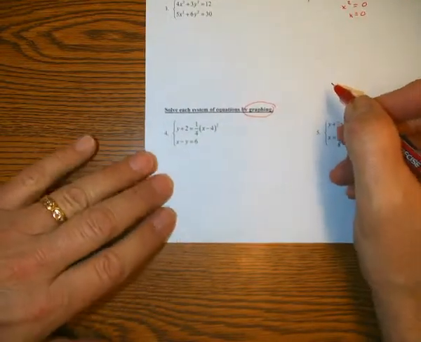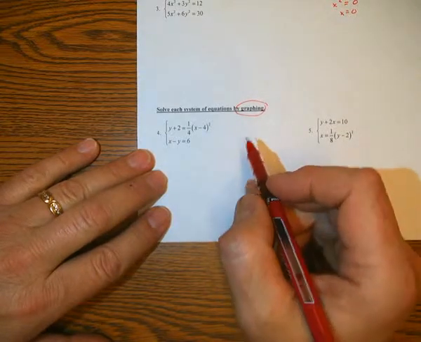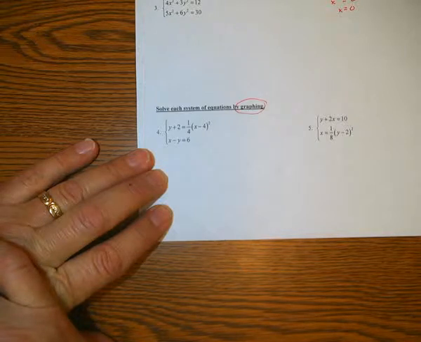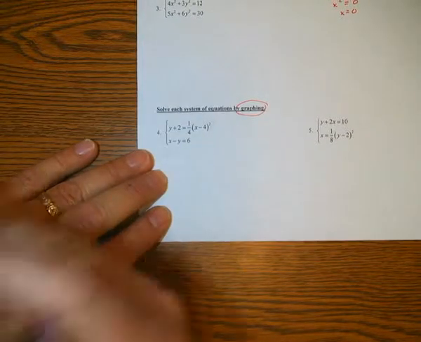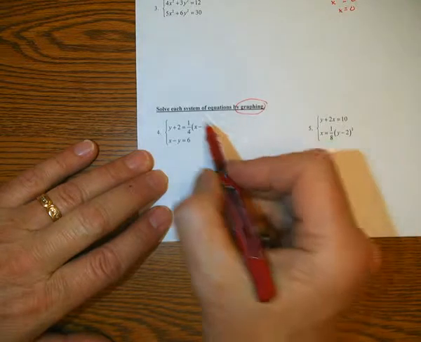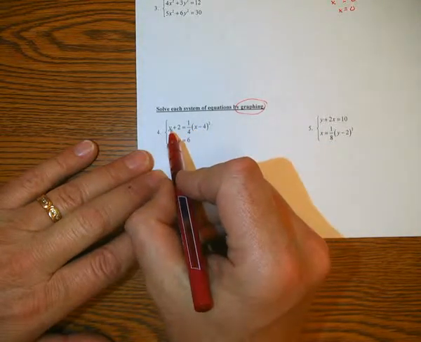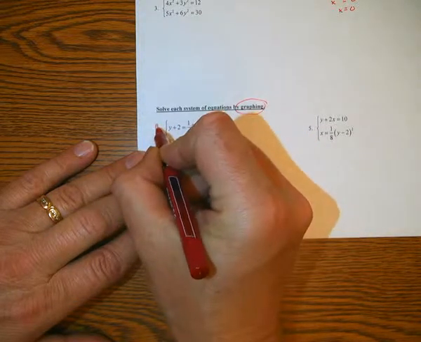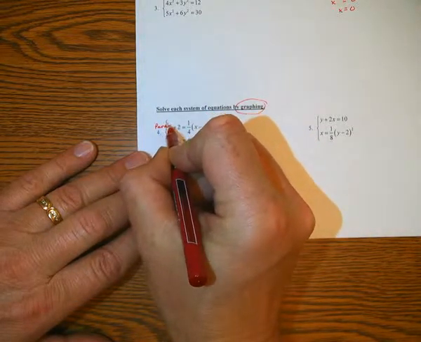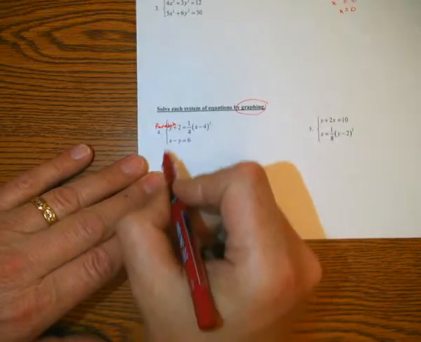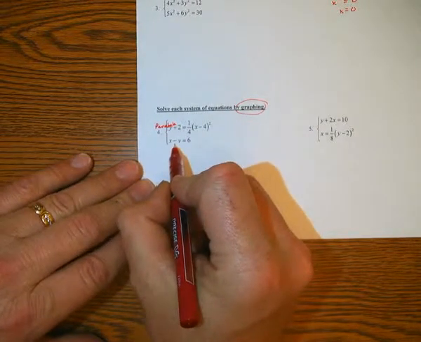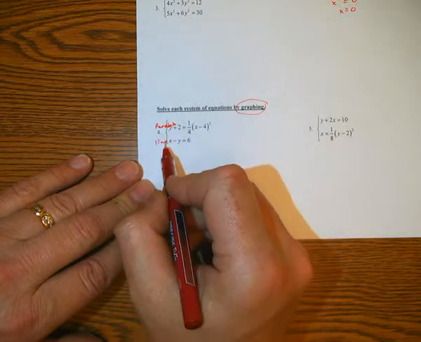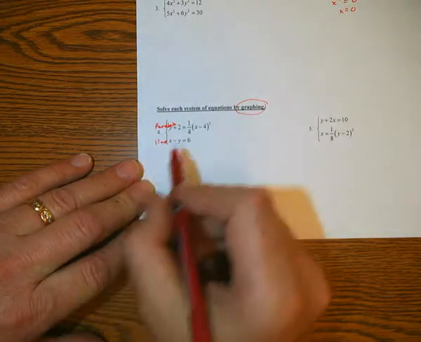Okay, let's go on to graphing. With graphing, first thing you want to do is identify what types of conic sections or graphs that you're dealing with. This one, since the y's are not squared, but the x's are, this is a parabola. This one doesn't have anything squared, so this is a line. So we're looking at the intersection of a parabola and a line.